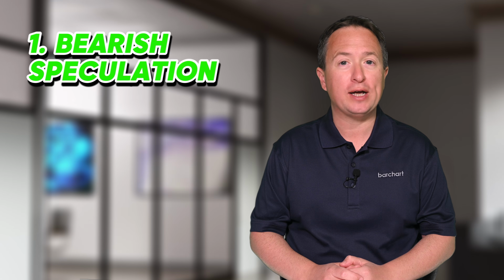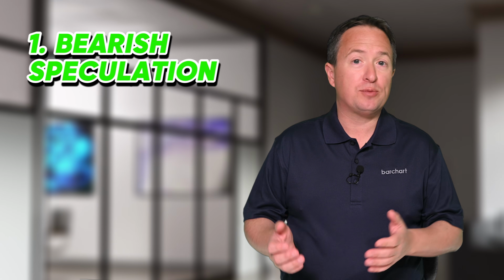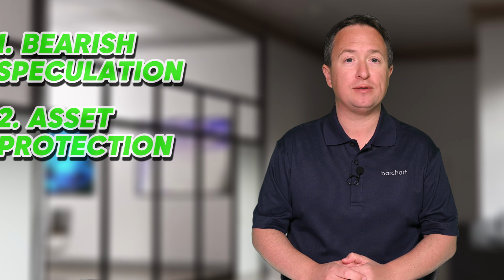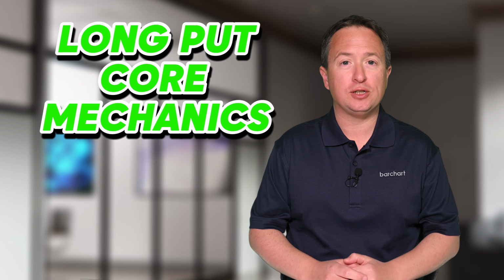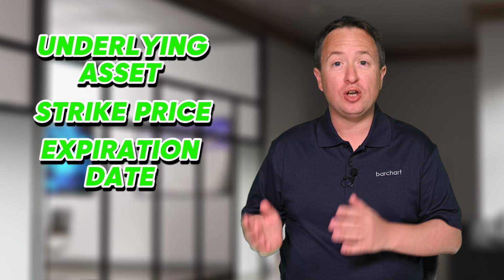There's two main reasons why traders buy puts. One is to speculate on downward price movement on an asset they don't own, and the other is to protect an asset they do own below a specific price point. So let's break down the core mechanics of a long put. The contract details your underlying asset, strike price, and expiration date. And based on those details, you can then compute other necessary trade information.